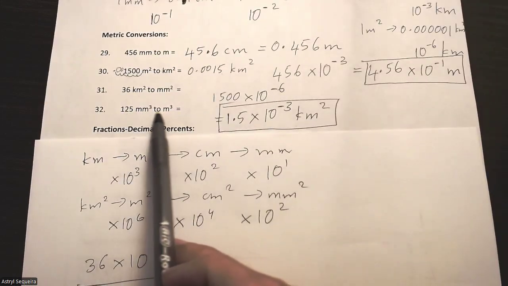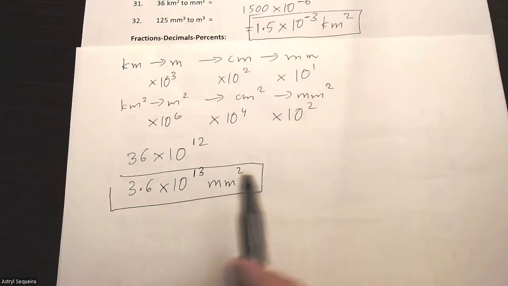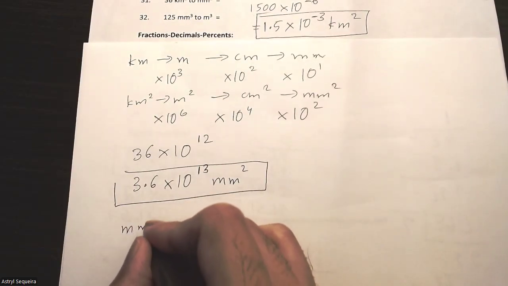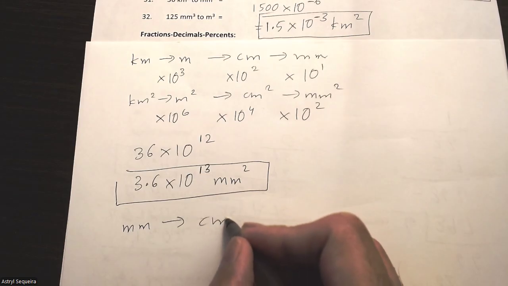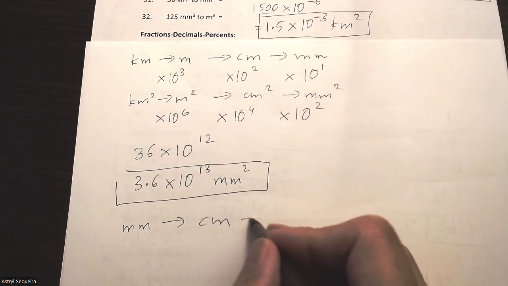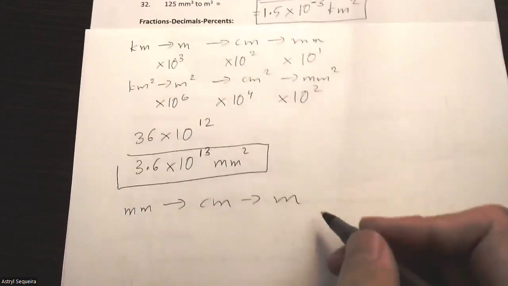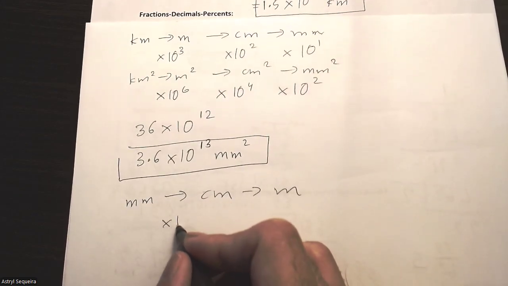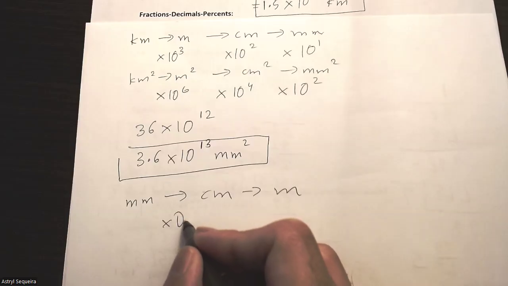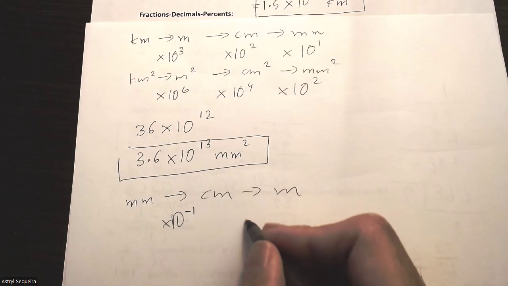So let's go to the last one over here, which is 125 millimeter cubed to meter cubed. So millimeter to centimeter to meter, times 0.1. Oh, wait, no, 10 to the negative 1. I'm doing scientific notation.